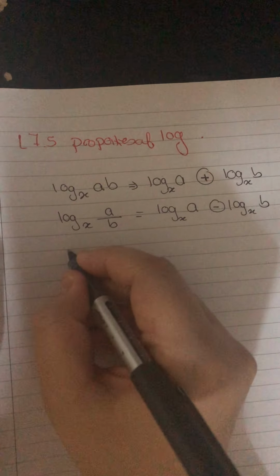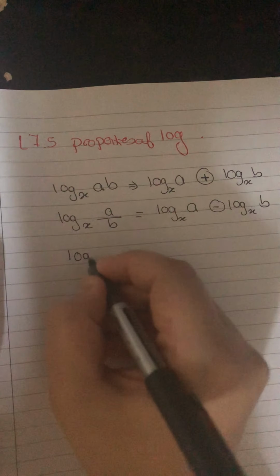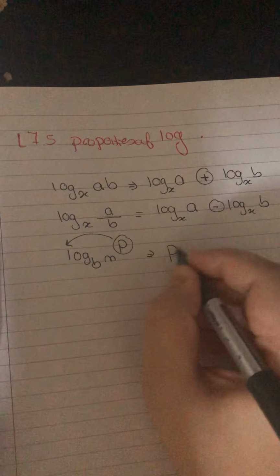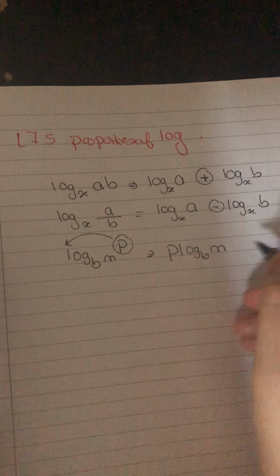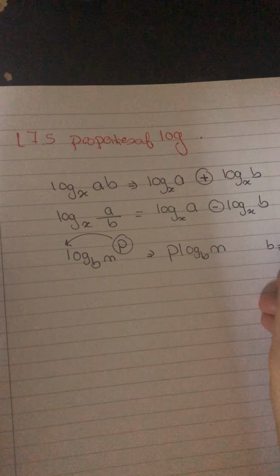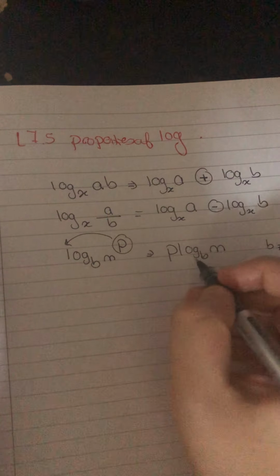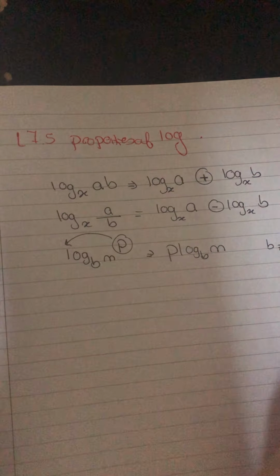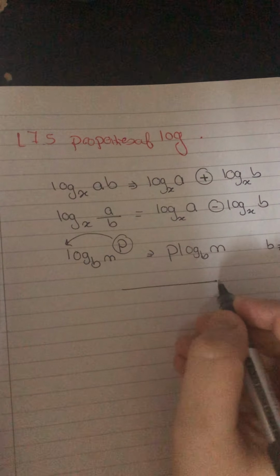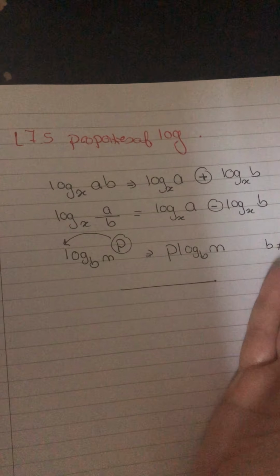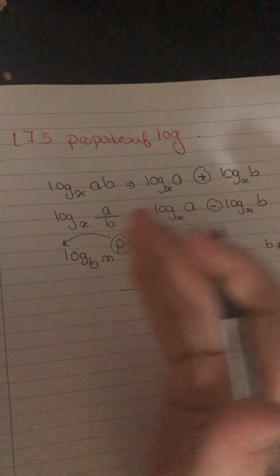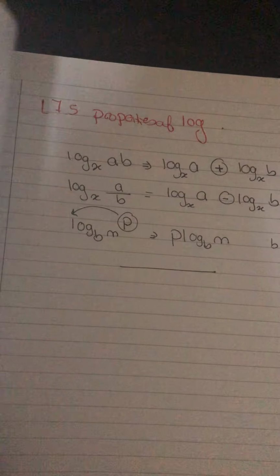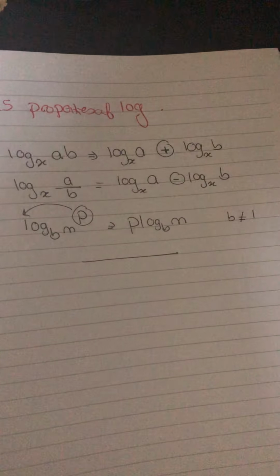And there is a power rule. Okay, the power rule says if I have log base b of m to the power of p, I'm able to put the p on the left side. So p log base b of m, where of course over here b cannot equal 1. So I can take the p to the left side or bring it according to what I want. Okay, we did in pre-calculus expanding and condensing. This is all expanding, and to the left side I'm trying to condense. Okay, so over here, these are the properties in this book for this part.